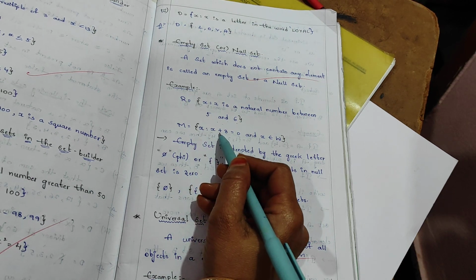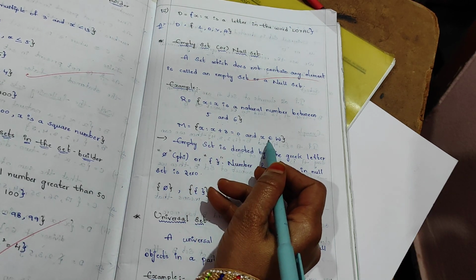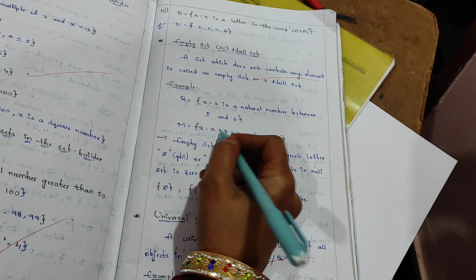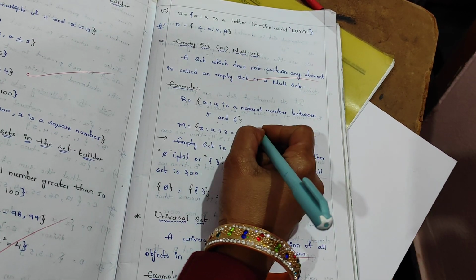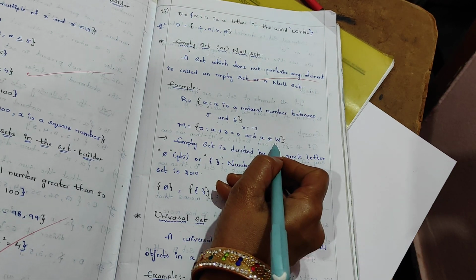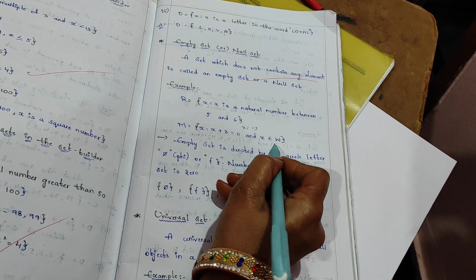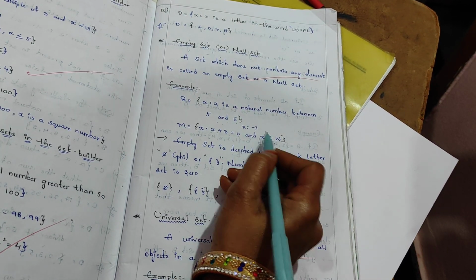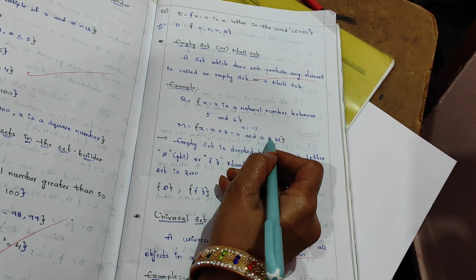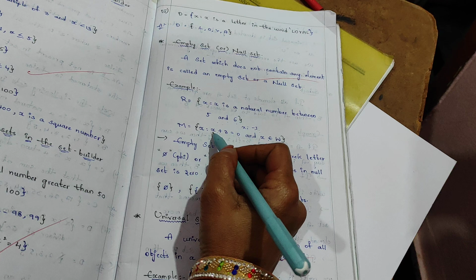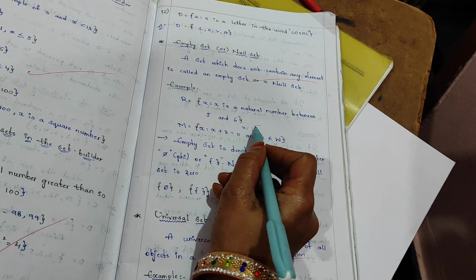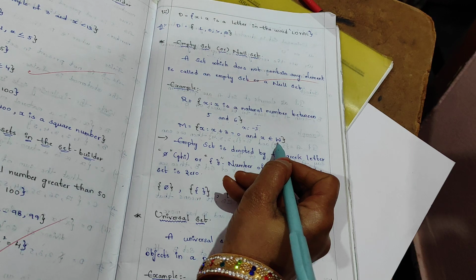M equals x such that x plus 3 equals 0 and x belongs to W. See here, x plus 3 equals 0 means x equals minus 3, and x is a whole number. How is that possible? Whole numbers start from 0 onwards only, so there are no negative numbers in the whole numbers. So there is no x which satisfies both conditions: x plus 3 equals 0 and x belongs to W.